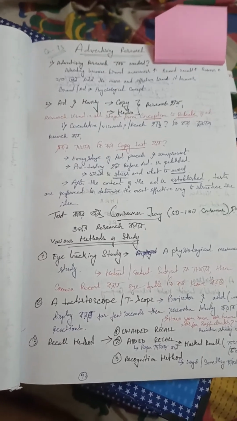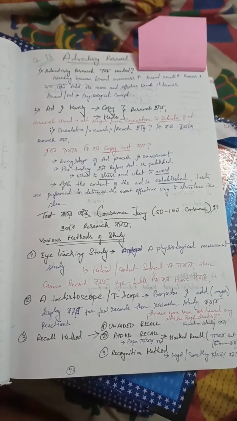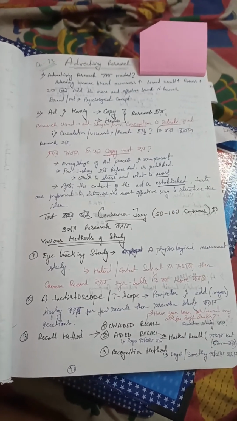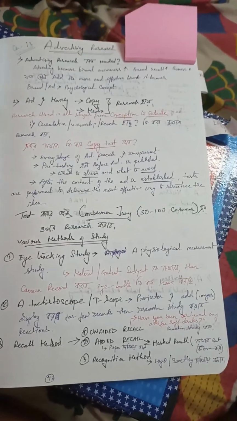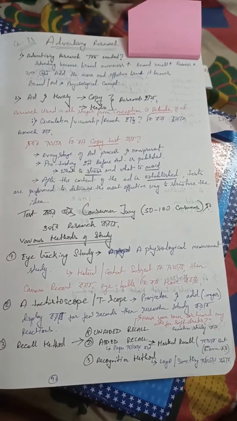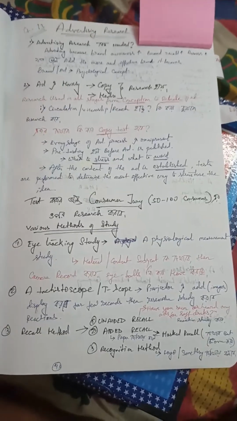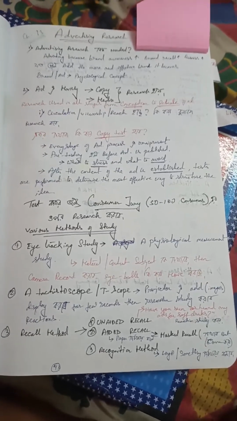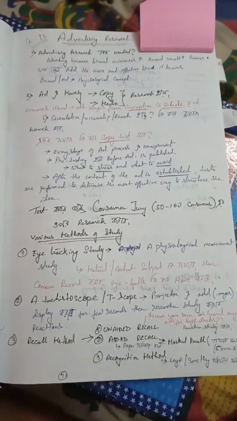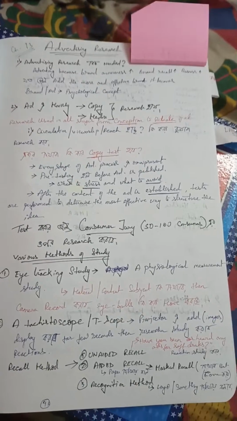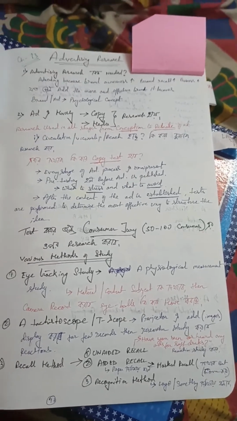Then comes the consumer jury test. It's 50 to 100 consumers who review and give feedback. Eye tracking studies. Let's take an example, right? You must have noticed sometimes we remember an ad after months. That's called a recall test. They take a percentage of people, random people, and test brand awareness. They test whether the customers are recalling the brand or not. Then we have the objectives of advertisement research.